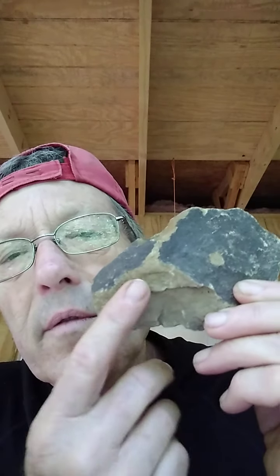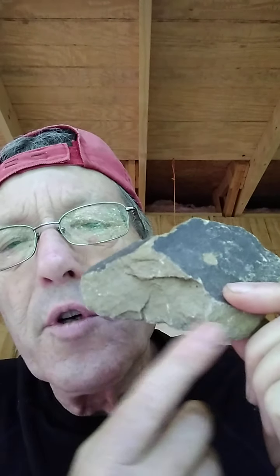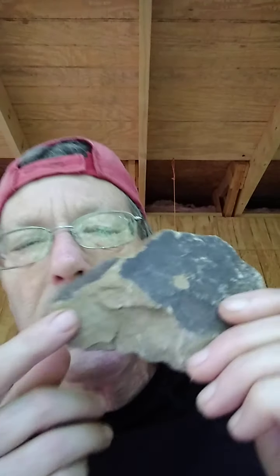Interestingly enough, when this siltstone first came out of the ground, this part was green because it's full of iron. But as it's been exposed to air, it's oxidizing and turning kind of a tan color. Okay, so this is siltstone.